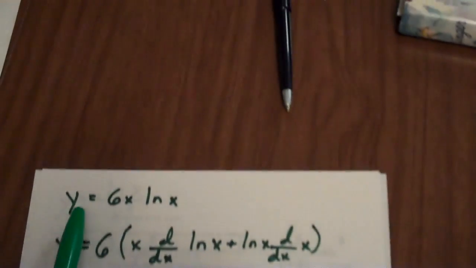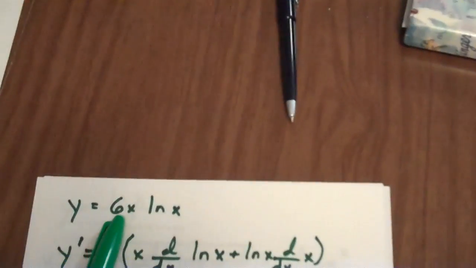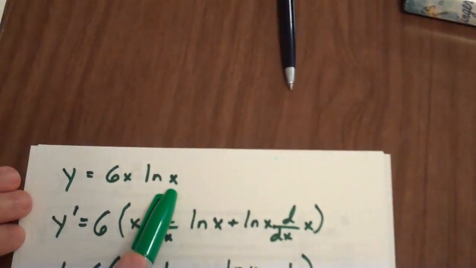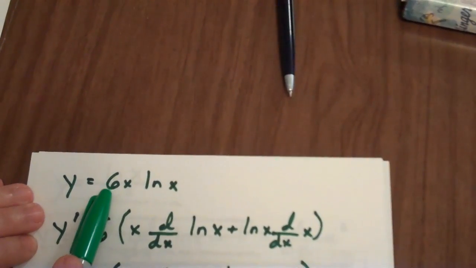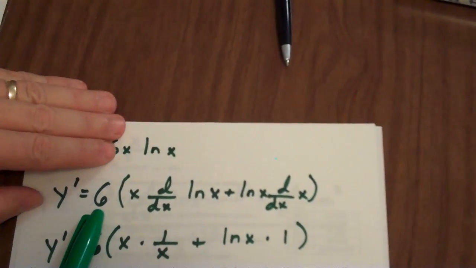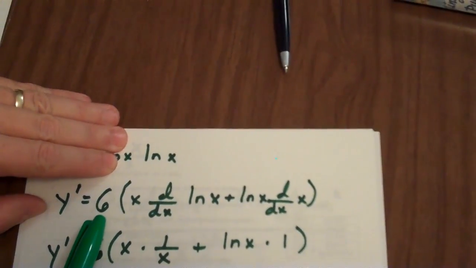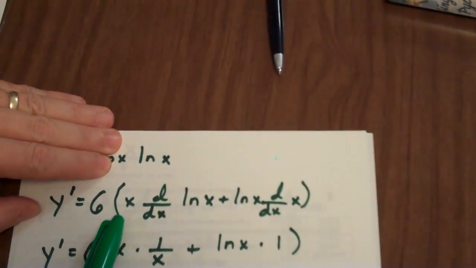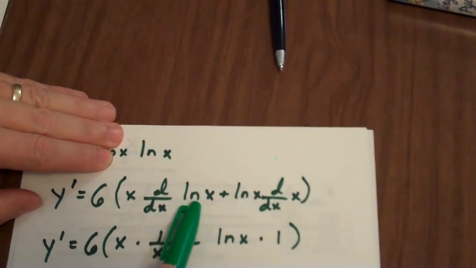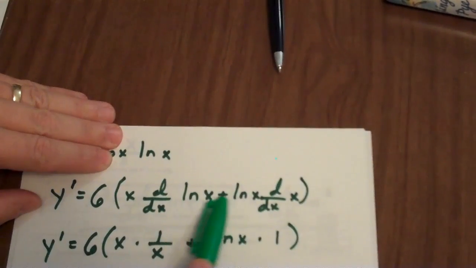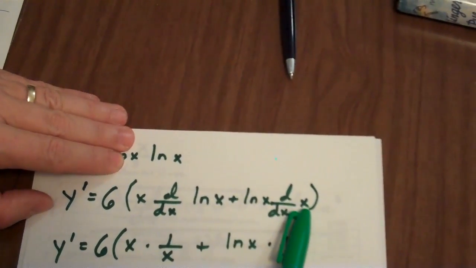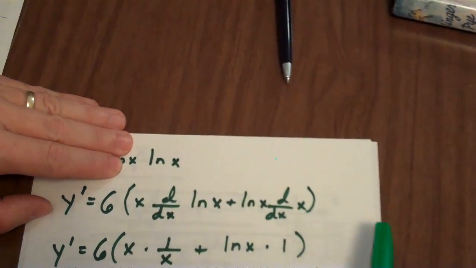Here's my first example. Our function is 6x times the natural log of x. Now, as always, what I want to do first is to take my coefficient and remove it, pull it off to the side, so that in essence I'm going to be taking the derivative of x natural log x. What I end up with then is the first, that'd be x, times the derivative of the second, plus the second, log of x, times the derivative of the first. And now we just actually do the calculations.